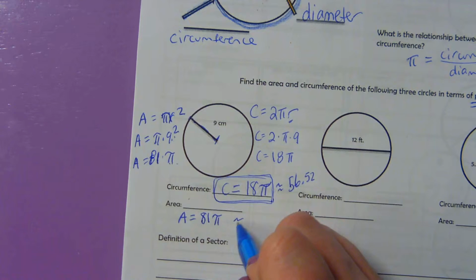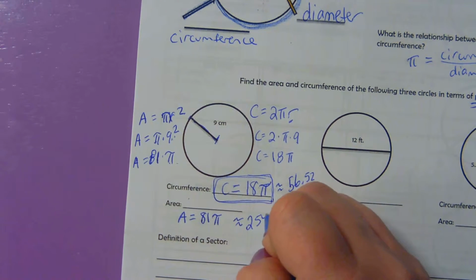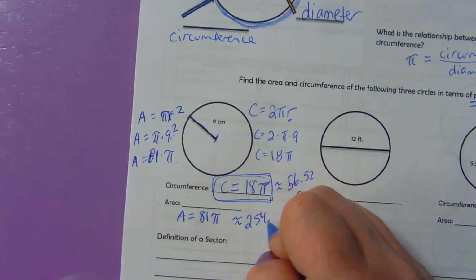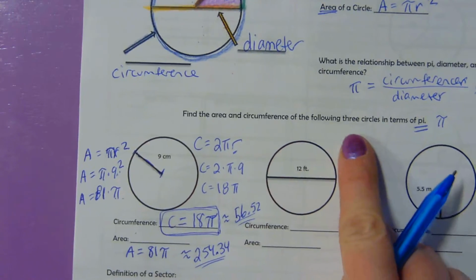And if you multiply that out, it would be about 254.34. So that would be if you were to estimate, but they said leave in terms of pi.